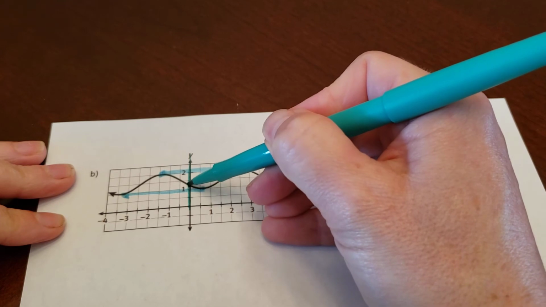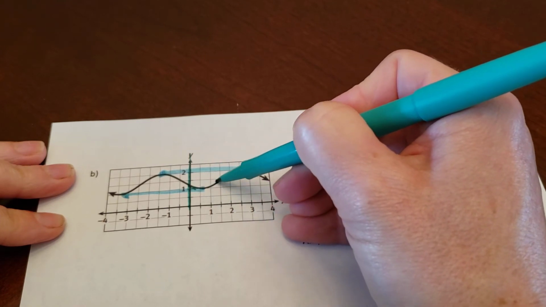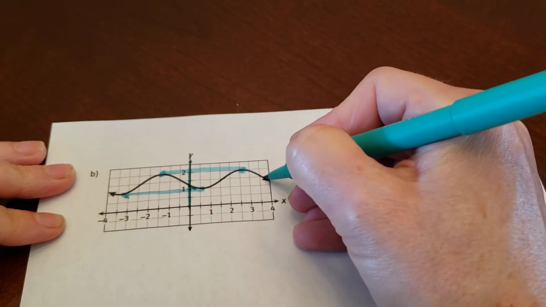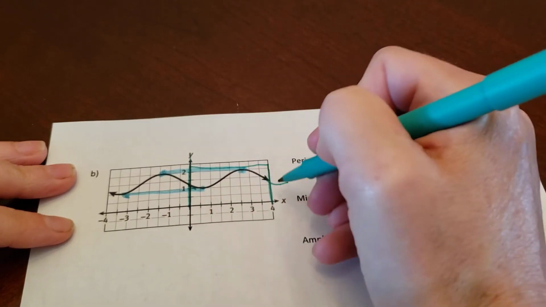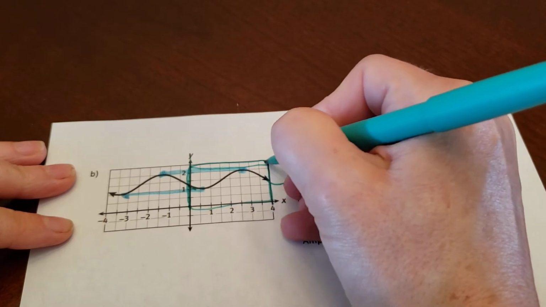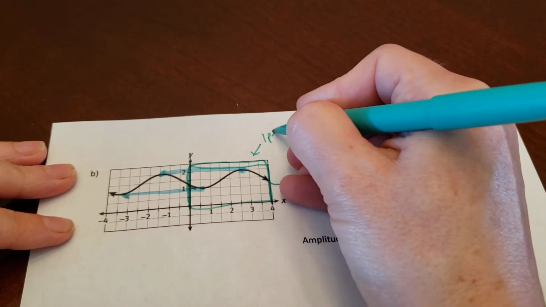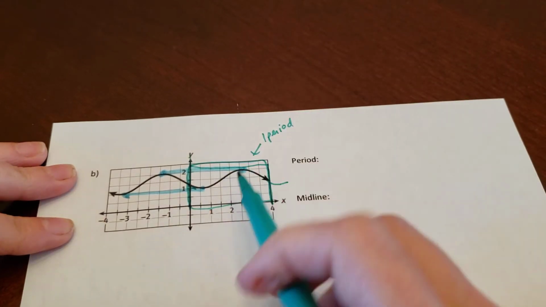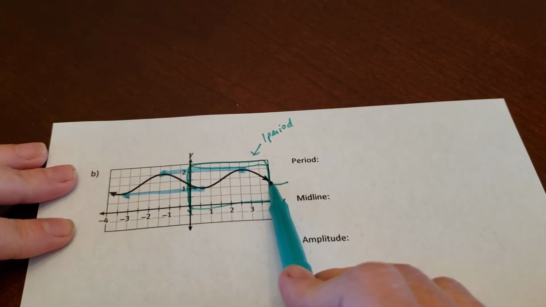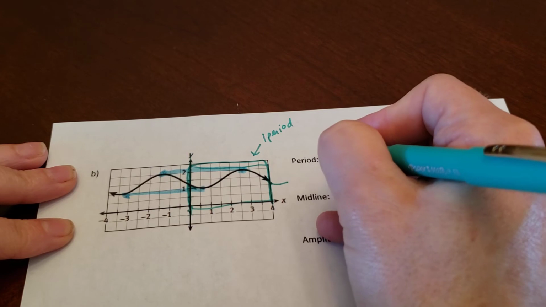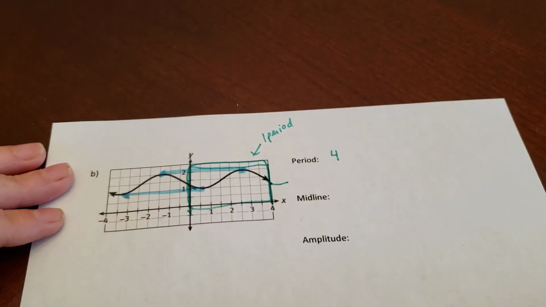It's halfway, so I'm going to try to figure out when it repeats. So it looks like it's going to repeat starting here. So this would be one period of the graph. So from 0 to 4 is where one period would lie. So the period is going to have a distance of 4.